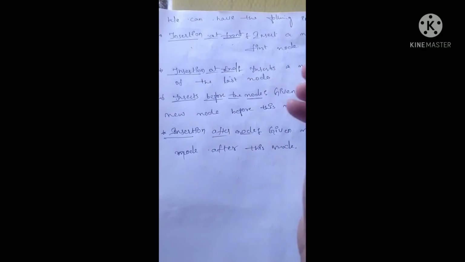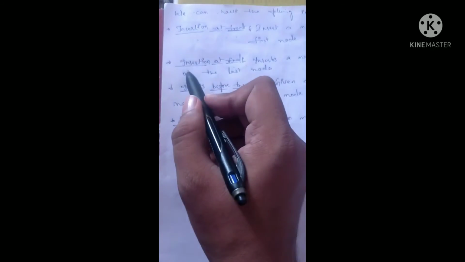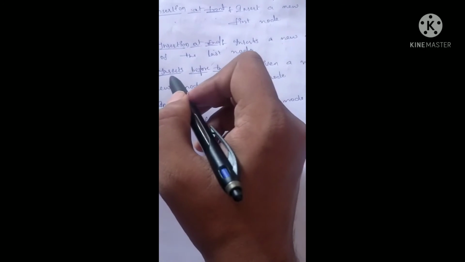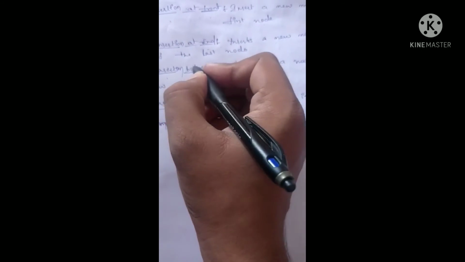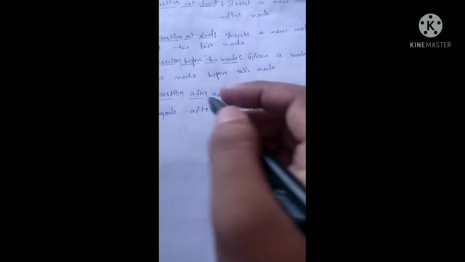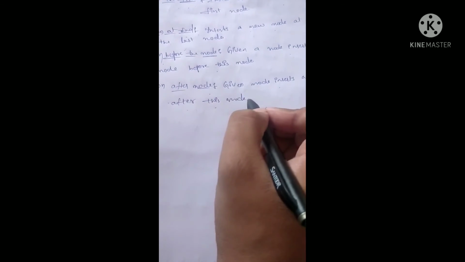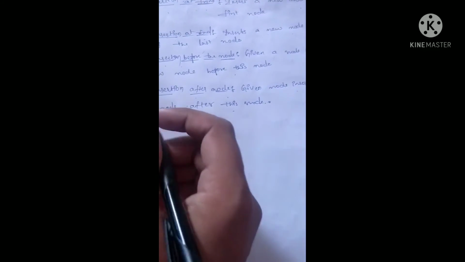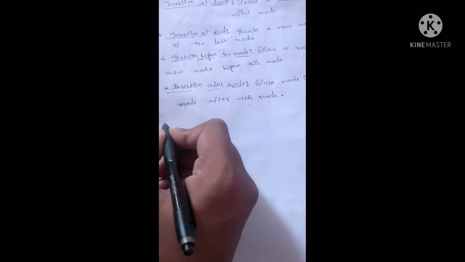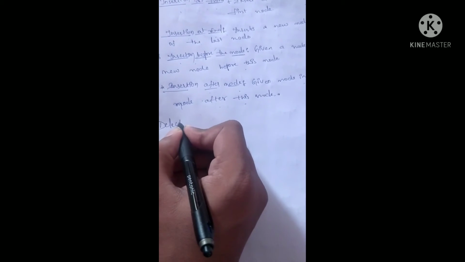So we have seen that insertion at front means it will insert a new node as the first node. Insertion at end, it will insert a new node at the end of the last node. Insertion before the node means it will insert a new node before the node. Insertion after node, it will insert a node after this node. After means after completion of the node. Then the examples we will see in the next part.